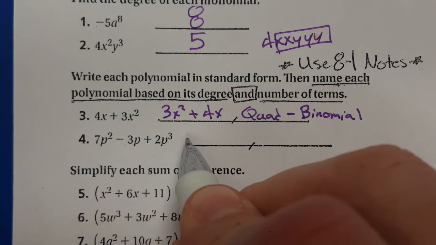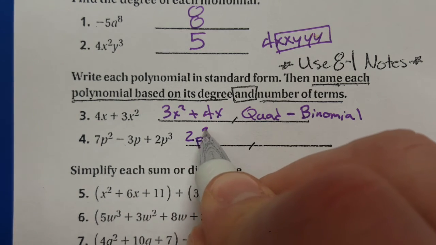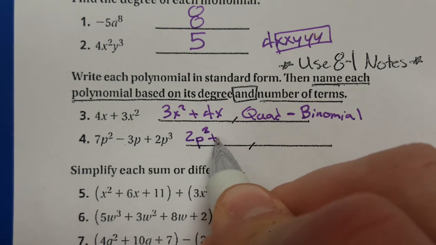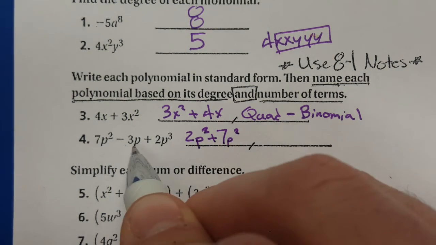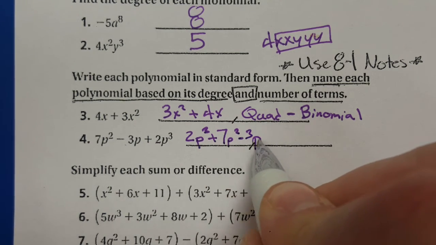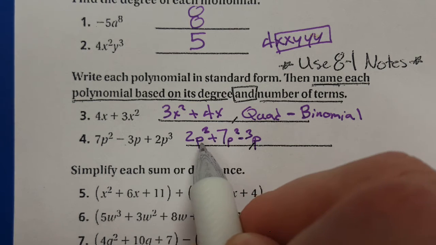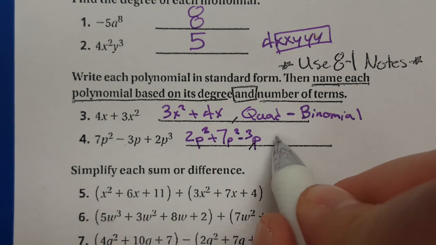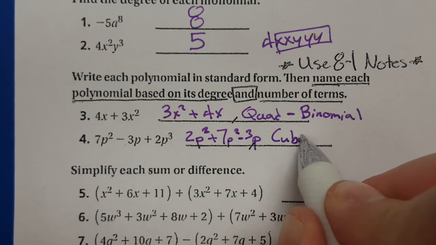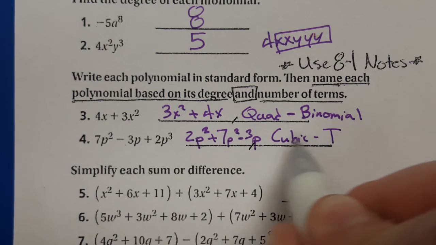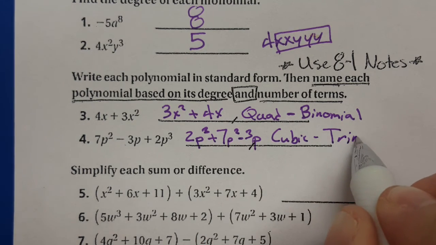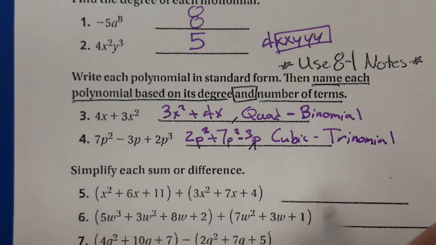Next one, this one's got 3, 2p to the 3rd power, and then we have the 7p squared, and then the minus 3p. I didn't give a whole lot of room for that one, but that's okay. So the biggest, baddest wolf is first. That's 3. That's called a cubic. Okay, and then it's also a trinomial. There's 1, 2, 3 pieces. Okay, so completely different types of labeling systems. That's 1, 2, 3, and 4. We'll do the rest in a second.